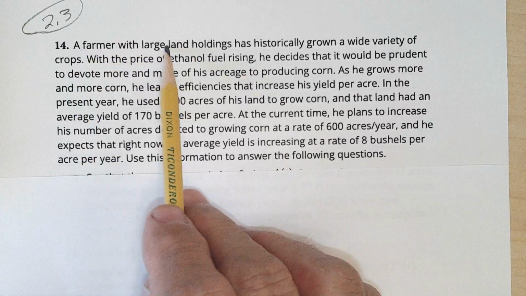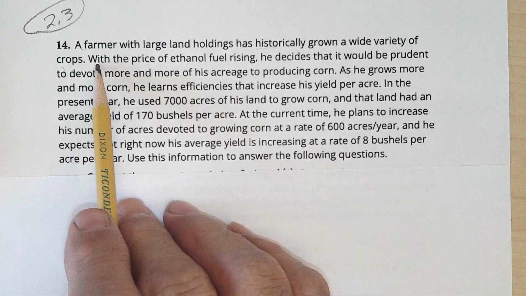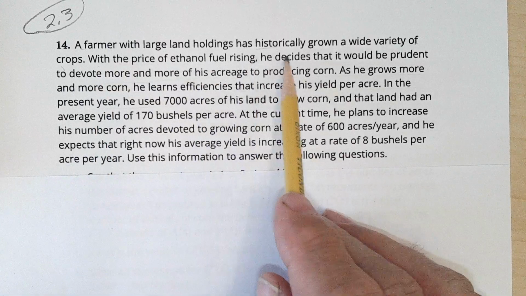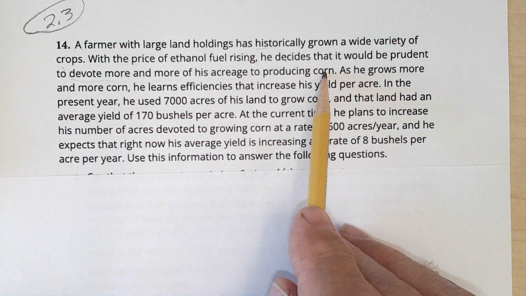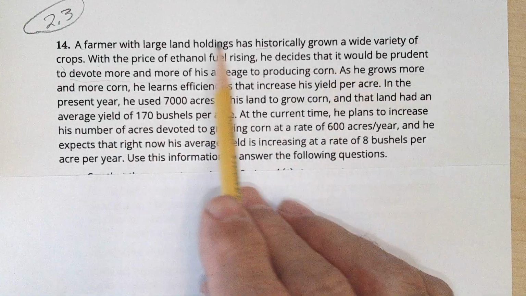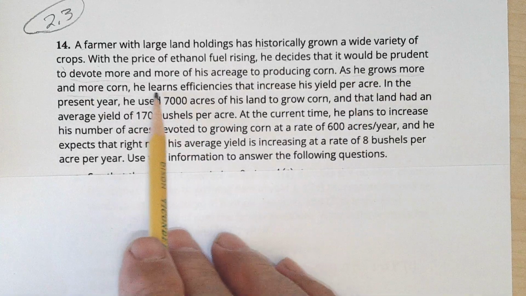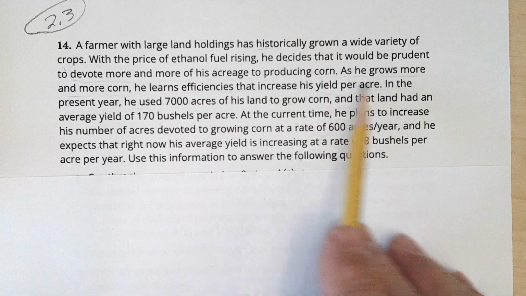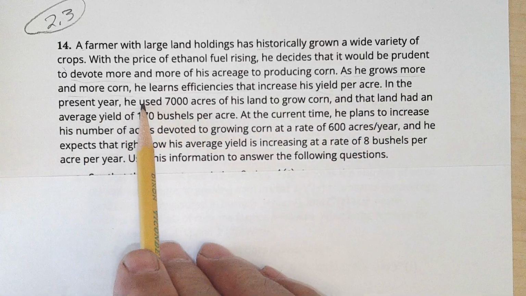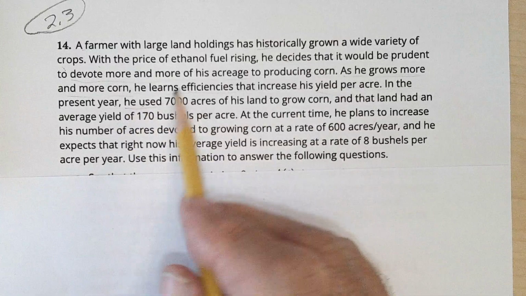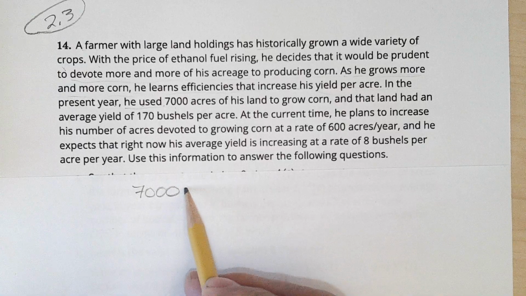A farmer with a large land holdings has historically grown a wide variety of crops. With the price of ethanol fuel rising, he decides it would be prudent to devote more and more acreage to producing corn. Corn because it's used to make ethanol. As he grows more and more corn, he learns efficiencies that help increase his yield per acre. In the present year, his number of acres is 7,000 acres right now.